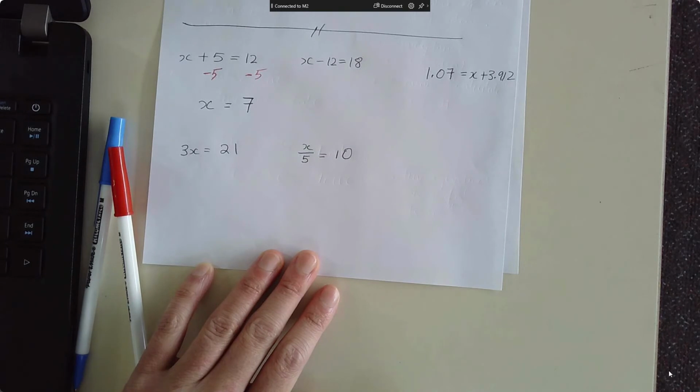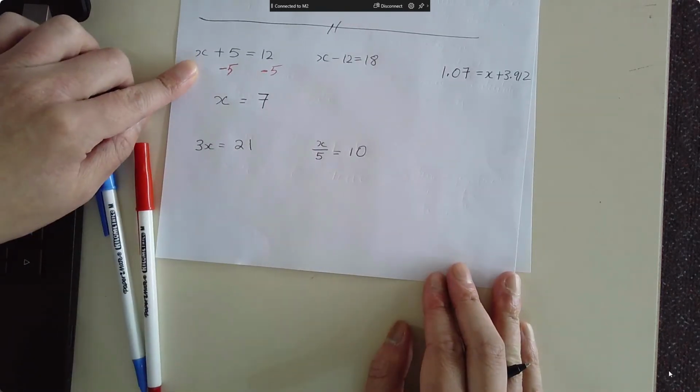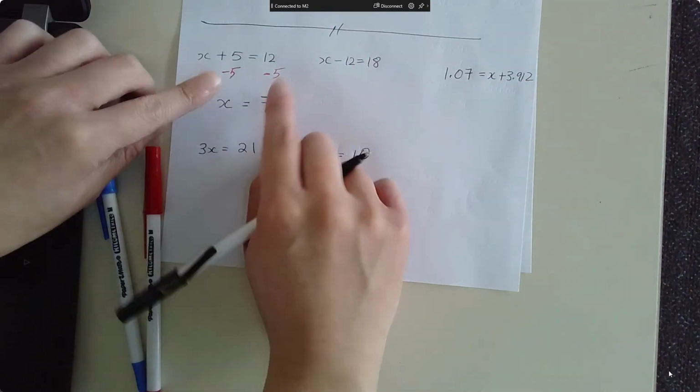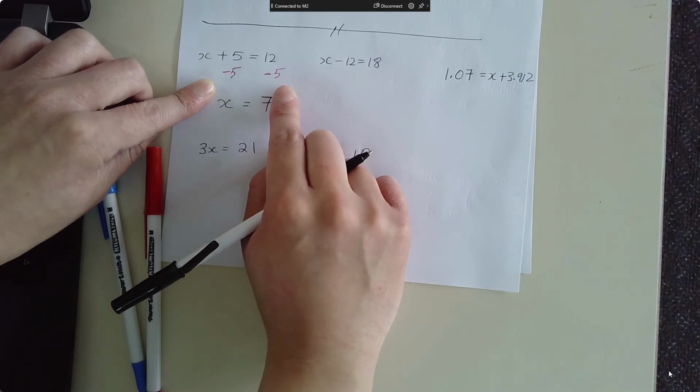You'll have to do a little bit of work. Okay, so it was easy here, not so easy here. We'll start with easy ones, and I still want you to show you're working out what I've got here in red. This is about building good habits.